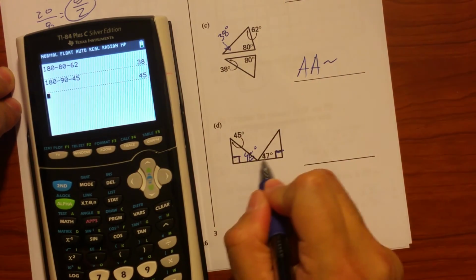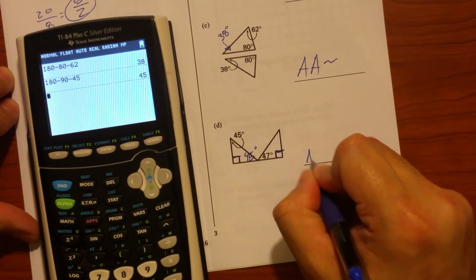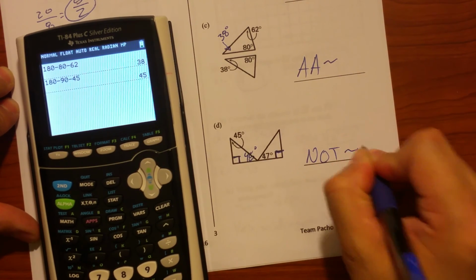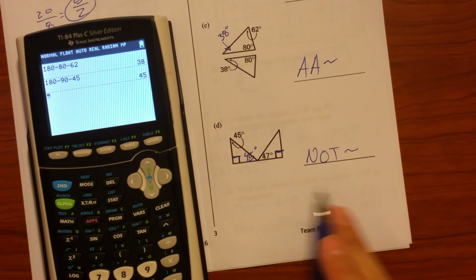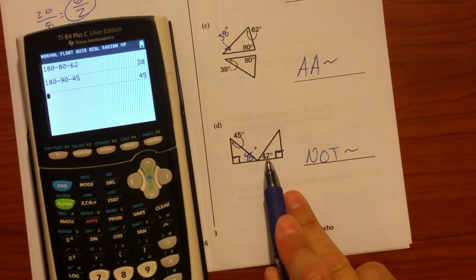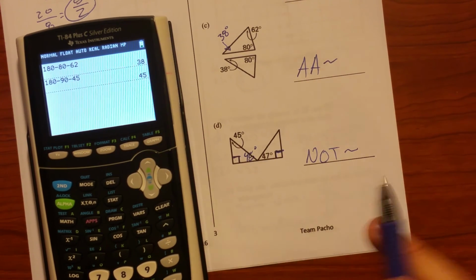45. These two are not congruent, and these are not similar, because those two have to be exactly the same. Since they're not, it can't be similar.